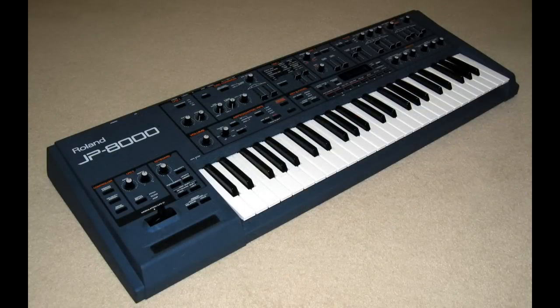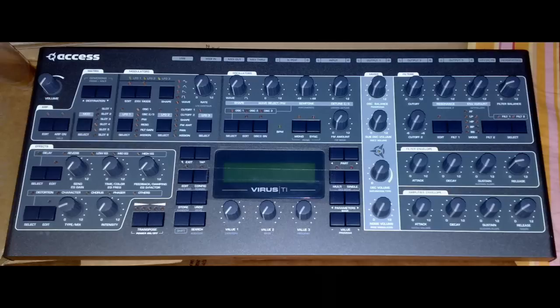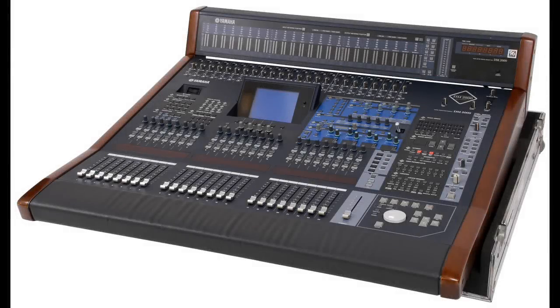Given the state of technology these days, we should be able to do the same sort of thing with software synthesizers. So we should be able to choose a soft synth to use and dedicate a MIDI controller to controlling that soft synth. The second inspiration came from digital mixers.